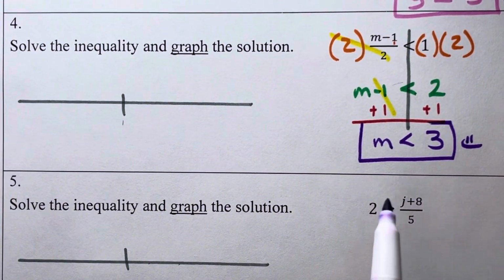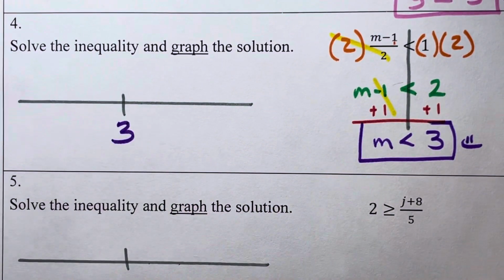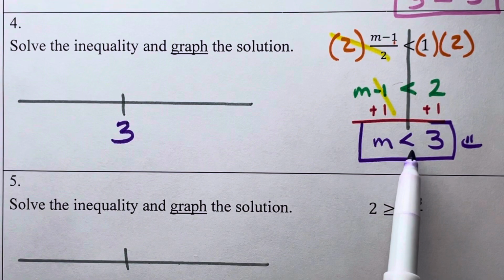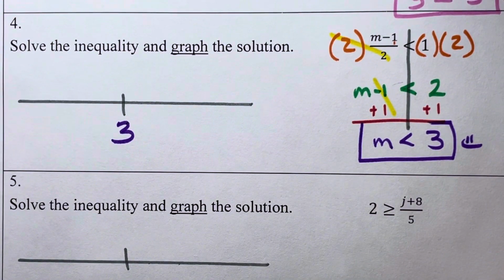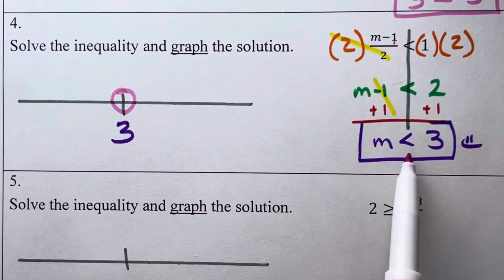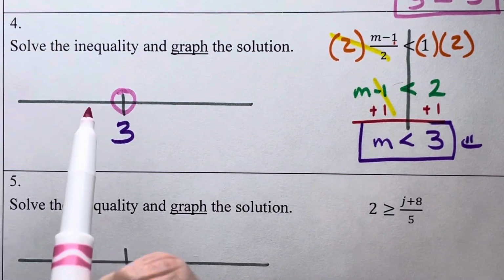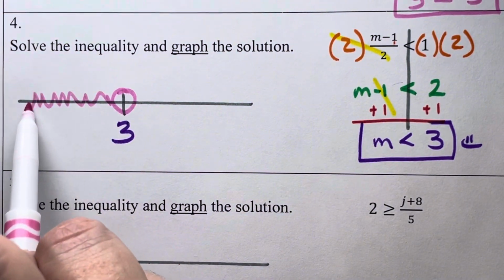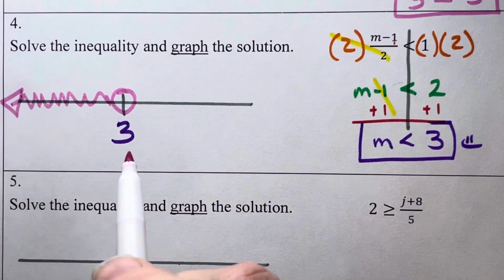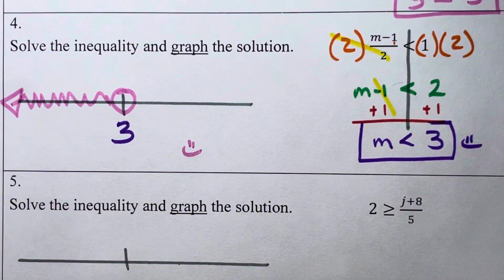Our point of interest is the value 3. With our symbol being only purely a less than, we know that we are going to have an open dot because there's no bar underneath of it. And because it is a less than, we also know that we are shading all the way out to the left. And there you go.